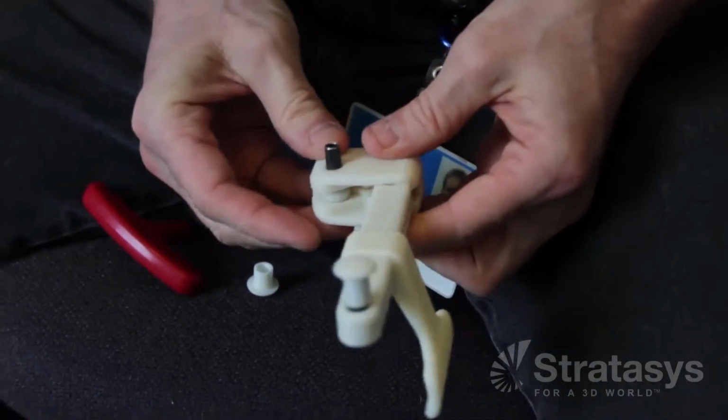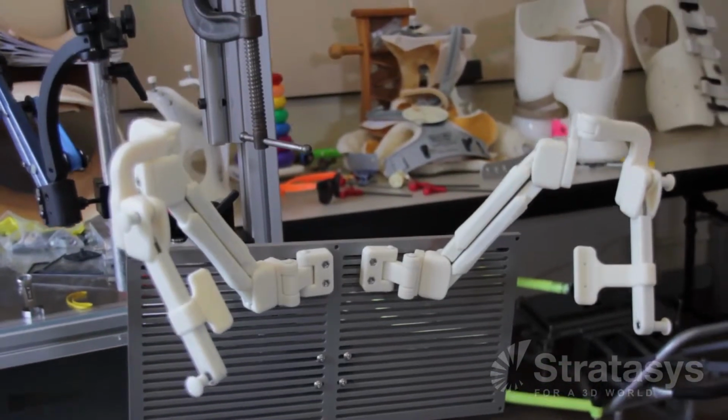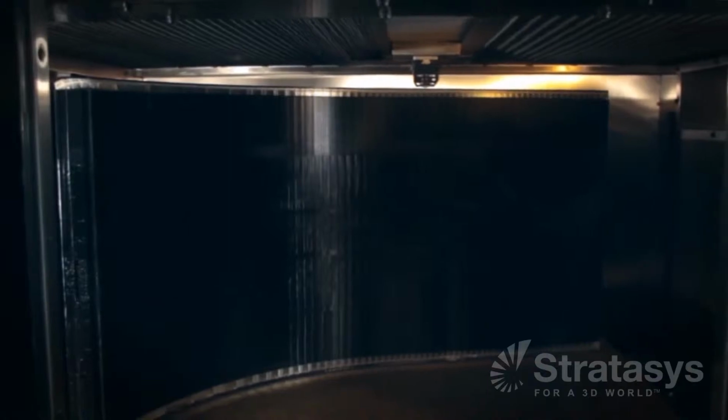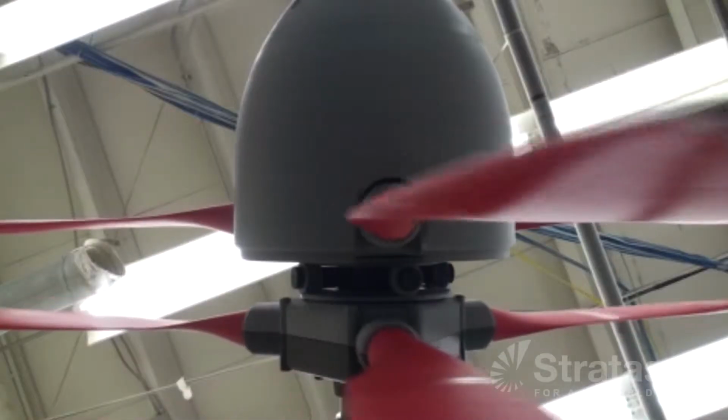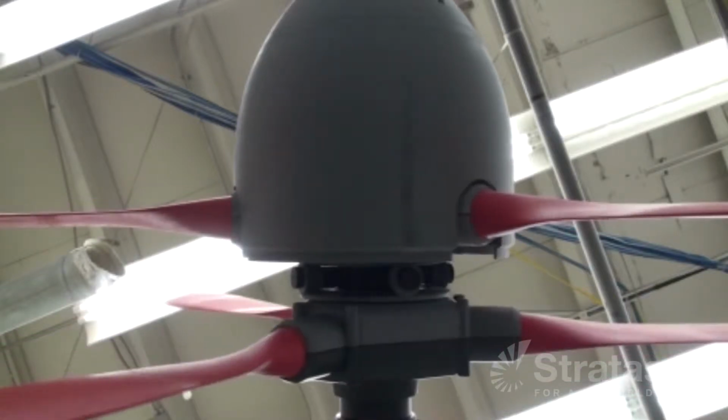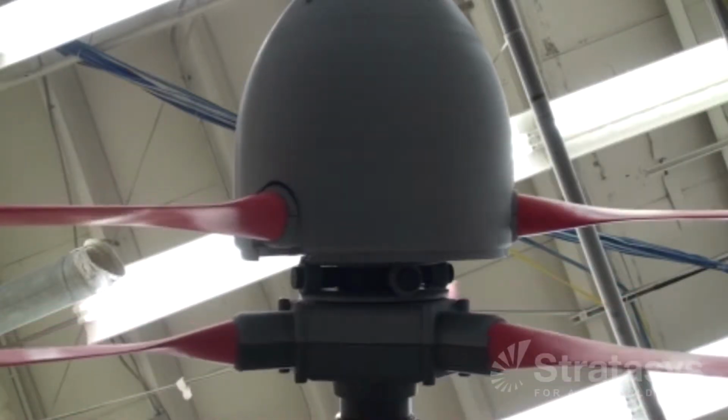In the medical field, FDM is used for things like prosthetics and surgical guides. In motorsports, manifolds, instrument pods, and hood vents often rely on FDM. Aerospace is an example of low-volume, high-value production, which is ideal for FDM.